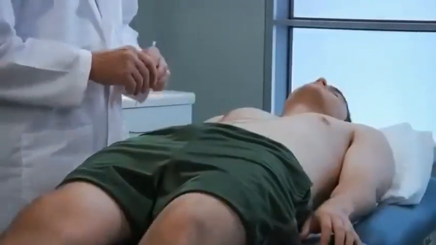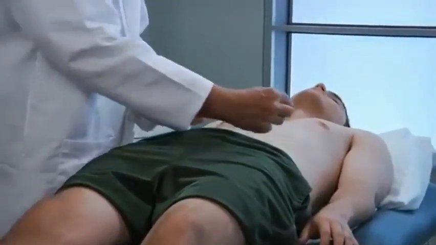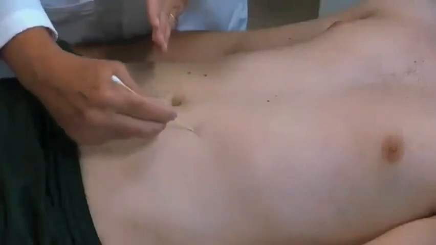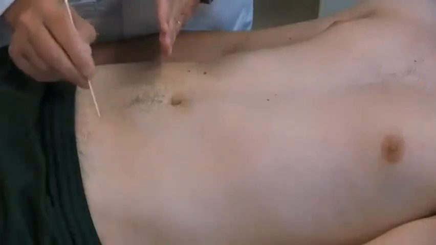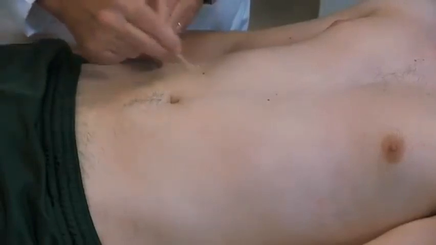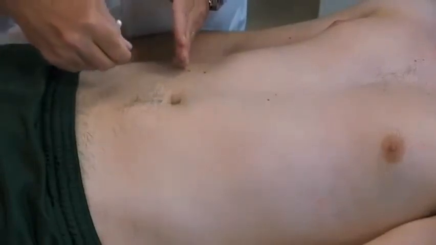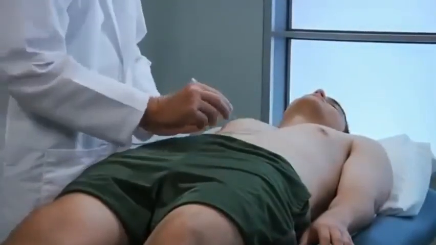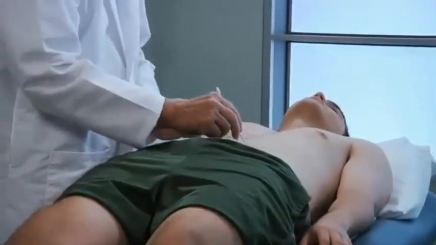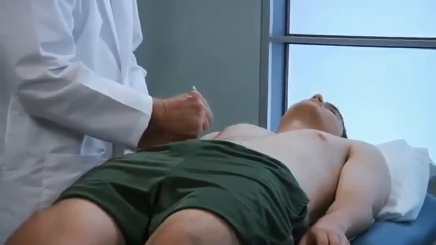Now turn to the cutaneous stimulation reflexes. To test these reflexes, lightly but briskly stroke each side of the abdomen from above T8 to 10 and below T10 to 12, the umbilicus. You should see contraction of the abdominal muscles and sometimes deviation of the umbilicus toward the stimulus.